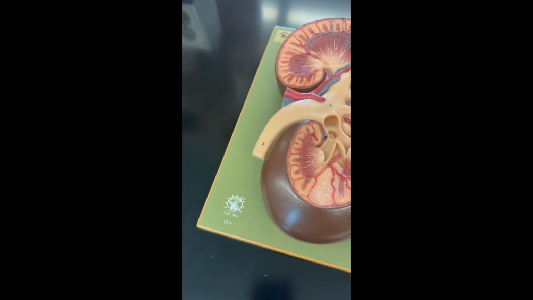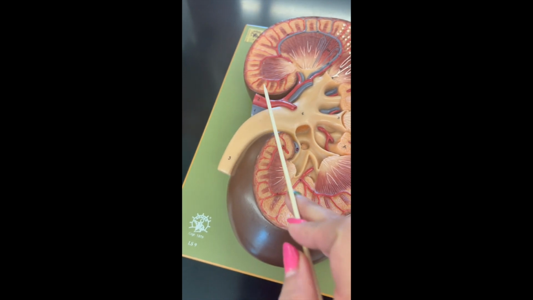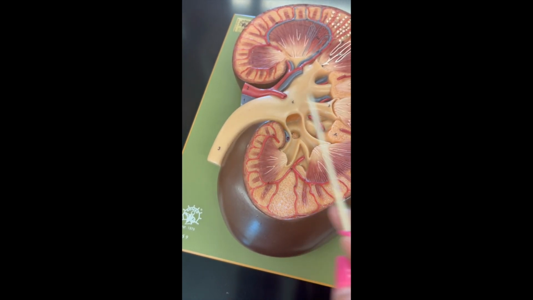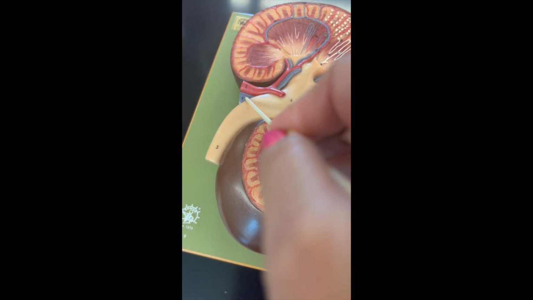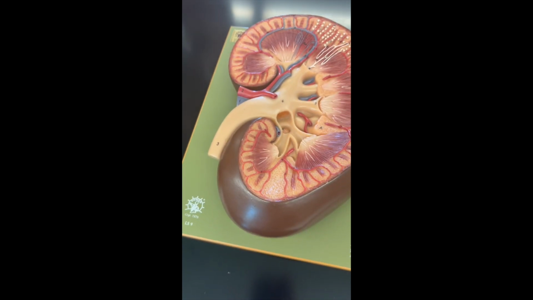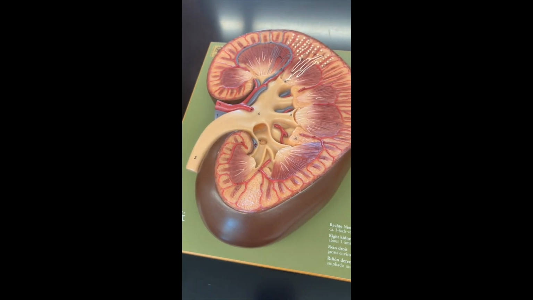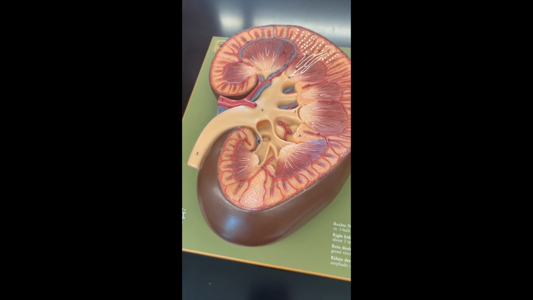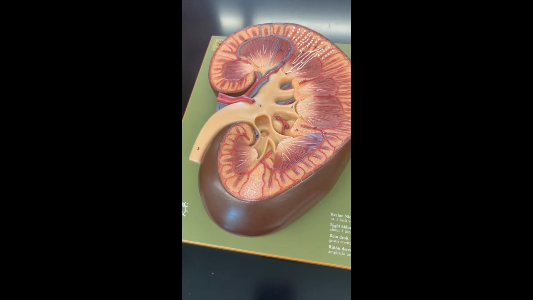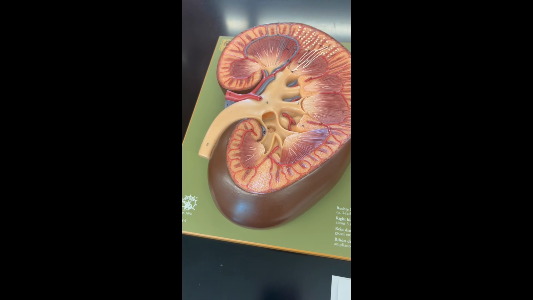And then identify the renal artery and vein. Here's the renal artery supplying blood to the kidney, renal vein for blood coming out of the kidney. And don't forget that the urinary system receives 25% of cardiac output at rest.